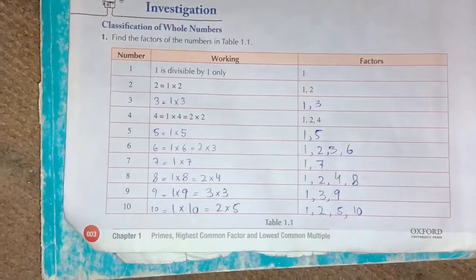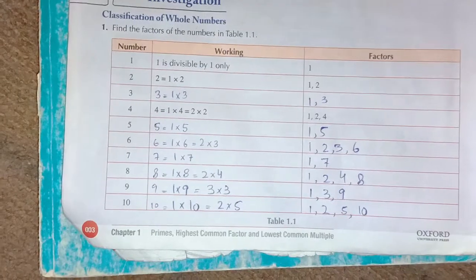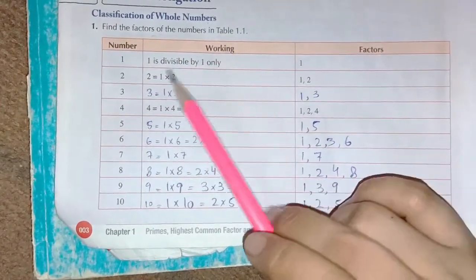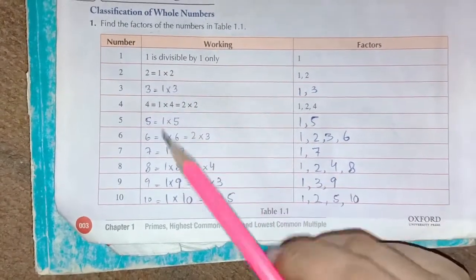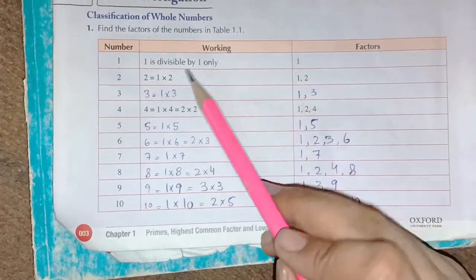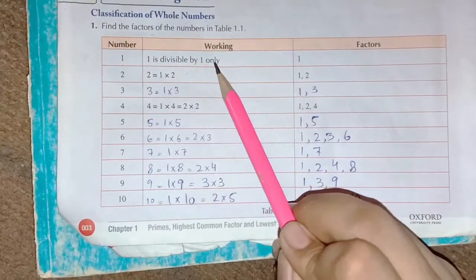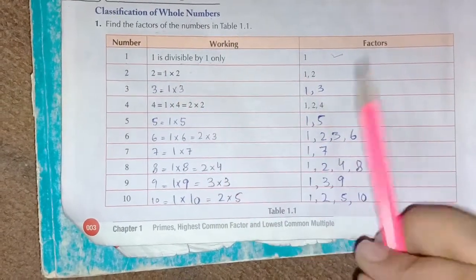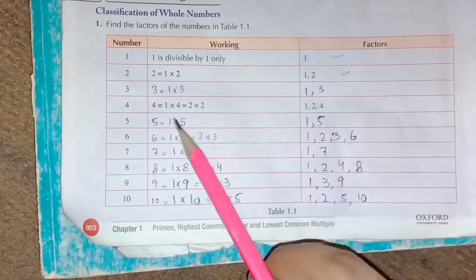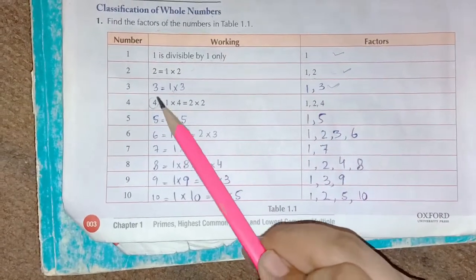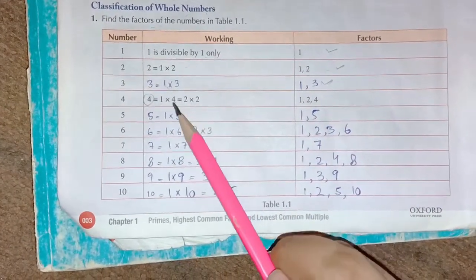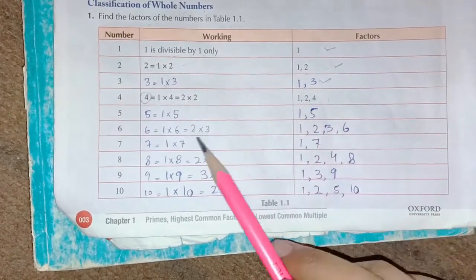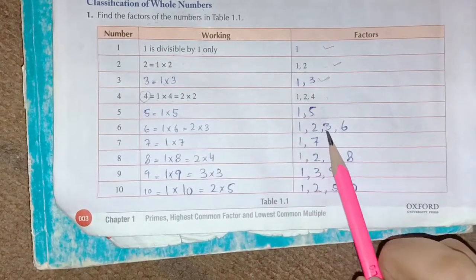Here on the same page we have an investigation, classification of whole numbers. Find the factors of the numbers in the table. So here we have different numbers and we have to find their factors. 1 is divisible by only 1, so the factor of 1 is 1. 2 is divisible by 2 and 1, so the factors are 1 and 2. 3: 1, 3. 4 is divisible by 1, 2 and 4. 5: 1, 5. 6: 1, 2, 3 and 6.